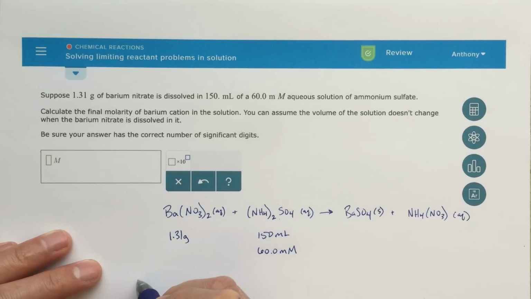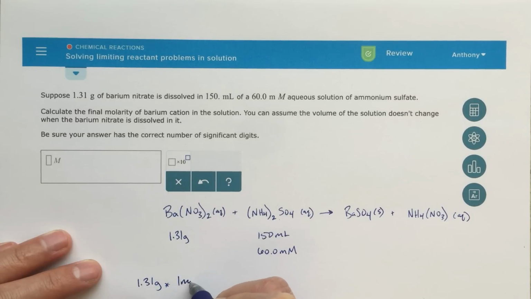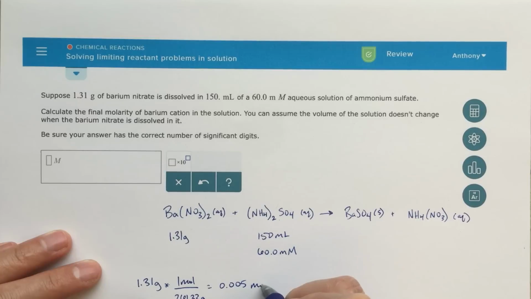So for barium nitrate, 1.31 grams times 1 mole over, so for barium nitrate I calculate that as 261.33 grams, and that's going to end up giving me 0.005 moles of barium nitrate.